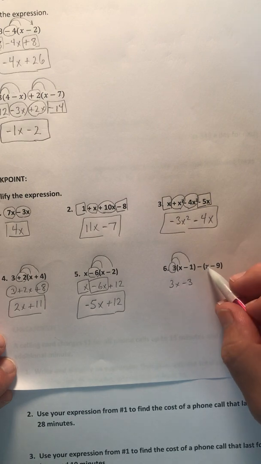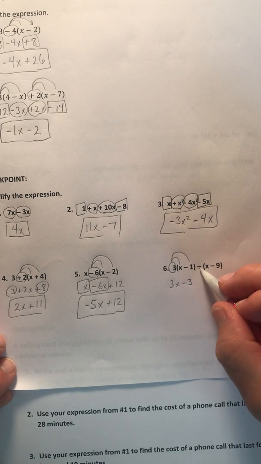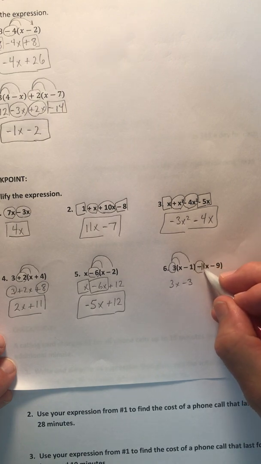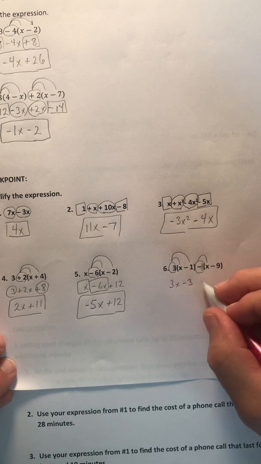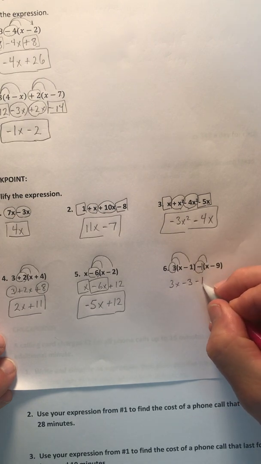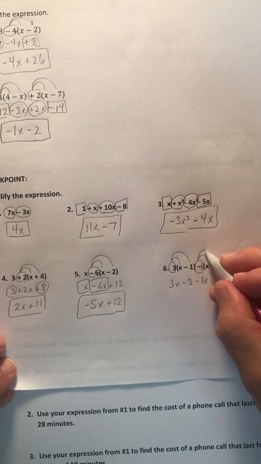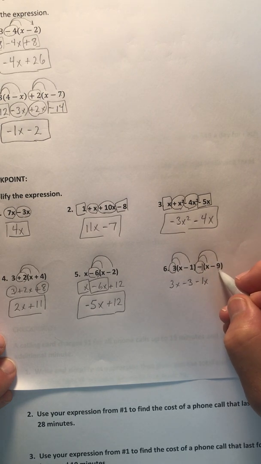Now this one, notice we don't have any number out here, but we have a negative sign. So you can put a 1 if you want to, and then distribute that as a negative 1. All right, so a negative times a positive gives us a negative, so it's a negative 1x or negative x. And then a negative 1 times a negative 9 gives us a positive 9.